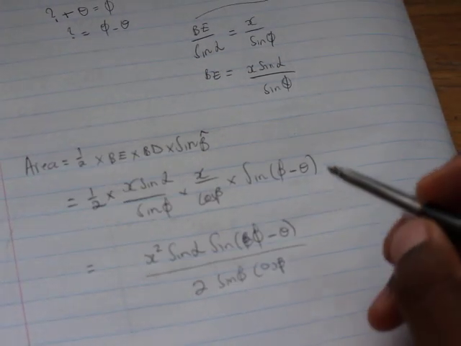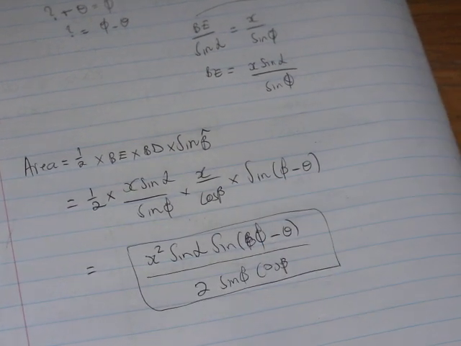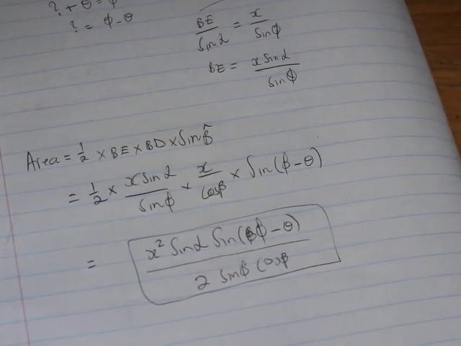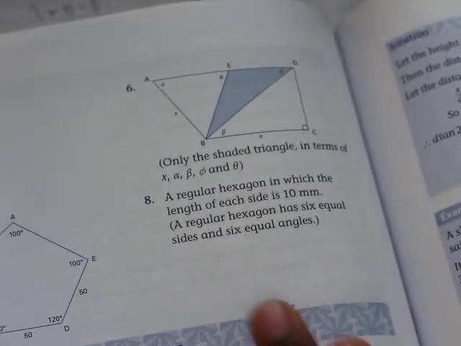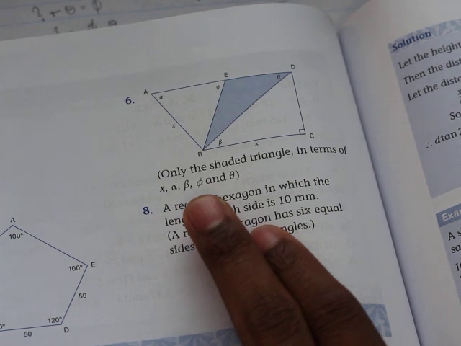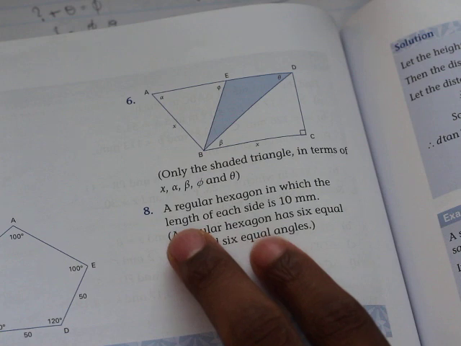Okay, and that's our area, you guys, in terms of the exact parameters that they requested. It's in terms of x, alpha, beta, phi, and theta.